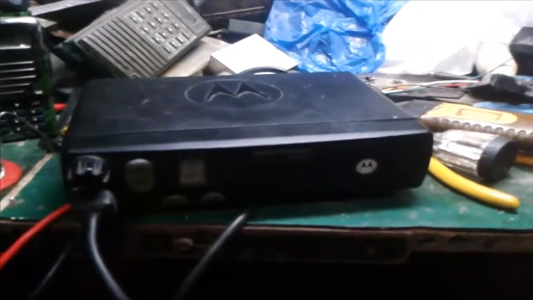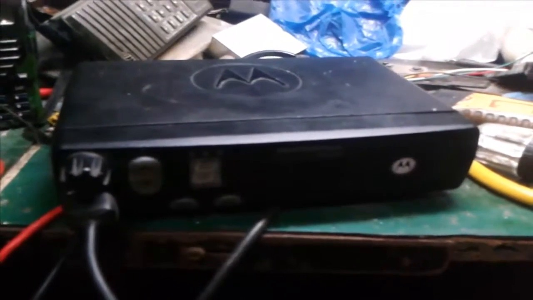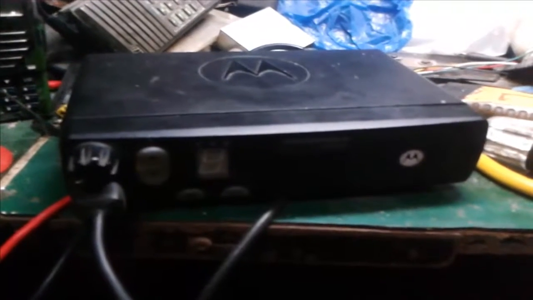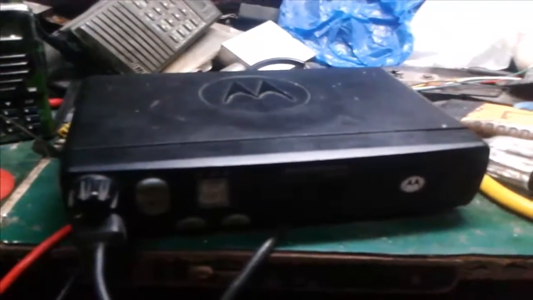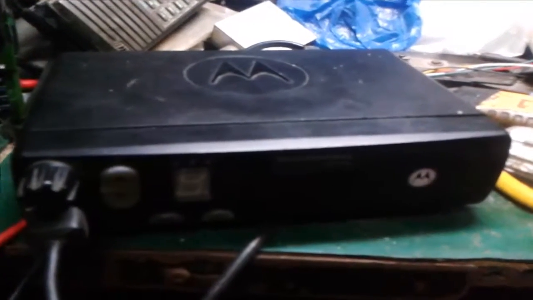Okay, good evening. This is 4F1KJA, and got here a Motorola GM3188 of Old Man Bernard, Brazil, and the parts has already been available, and I already installed it from the inside. So the trouble of this unit was the final, no transmit.